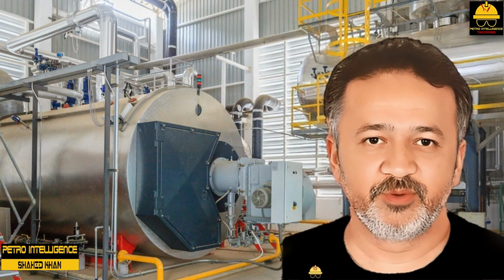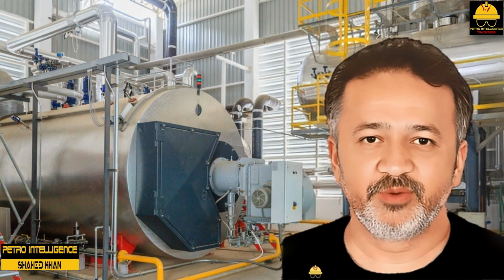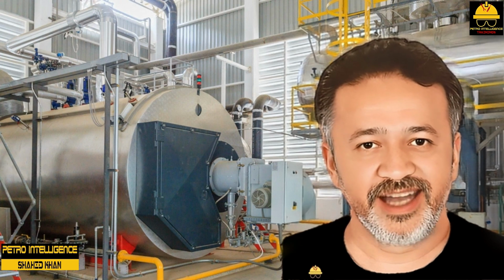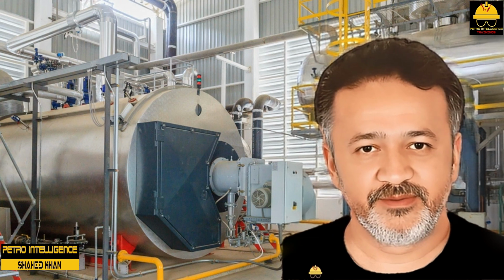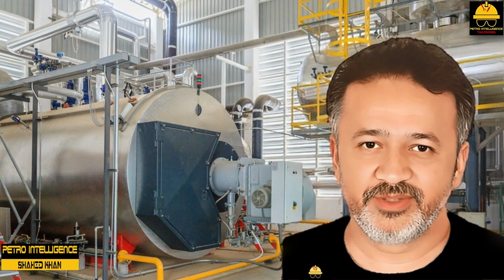A firetube boiler resembles a shell and tube heat exchanger in that it has a series of tubes enclosed in a shell. The tubes are heated by hot combustion gases and are submerged in water. Heat is transferred from the hot tubes to the liquid through conduction and convection.